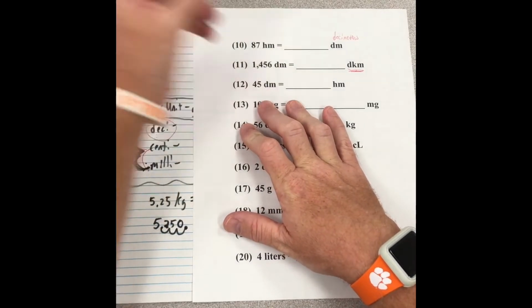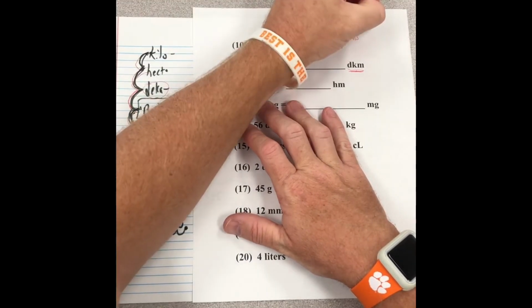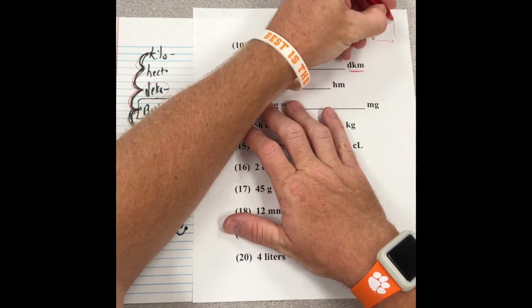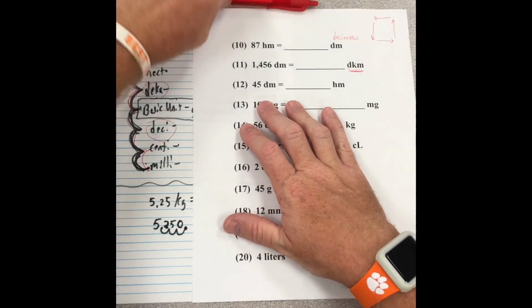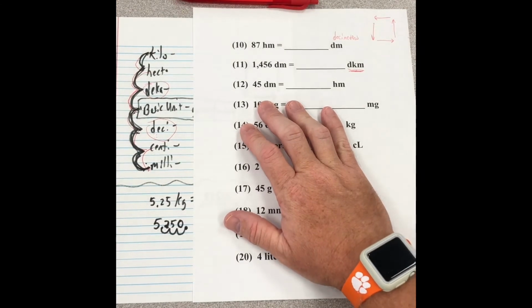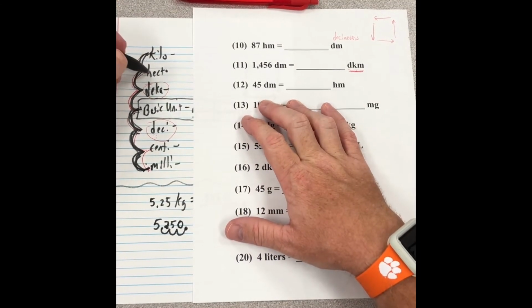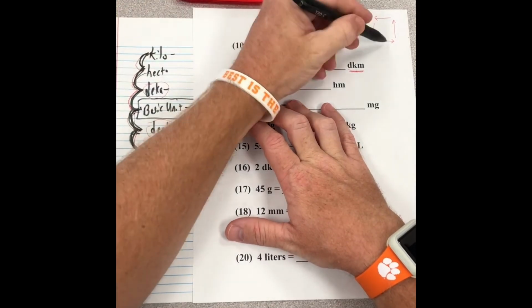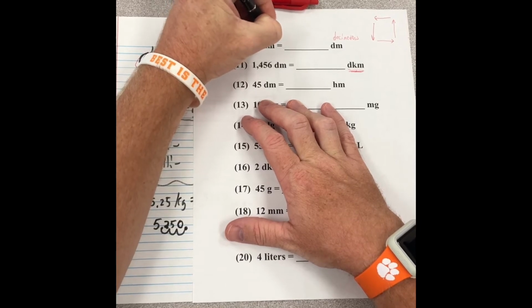So hectometers to decimeters. 1, 2, 3. Again, I would encourage you to draw this box on every assignment you have. What do we say? 1, 2, 3, down the chart to the right. So 1, 2, 3.